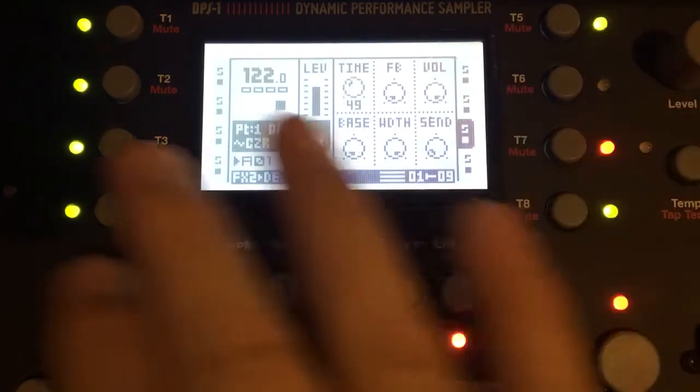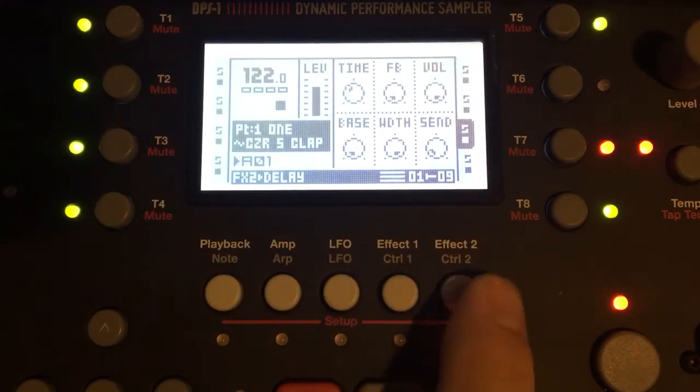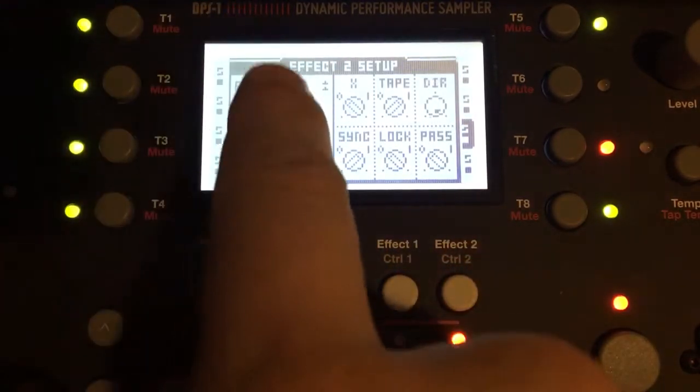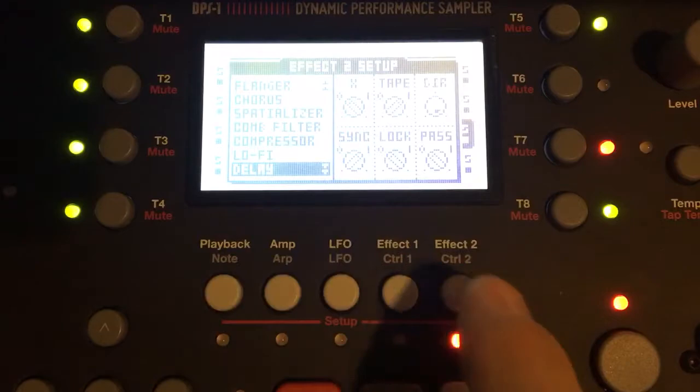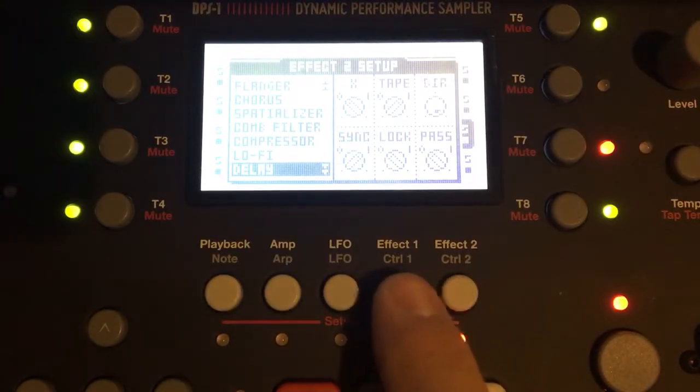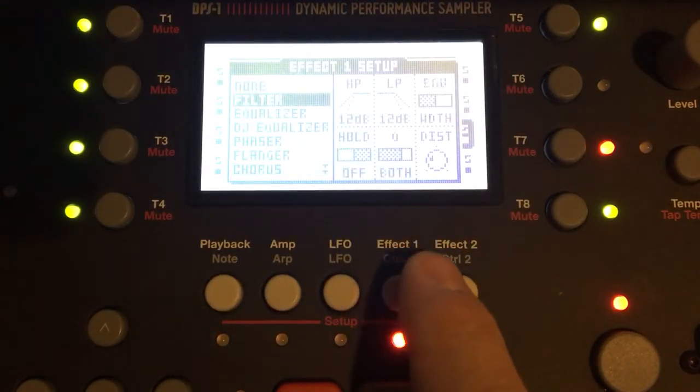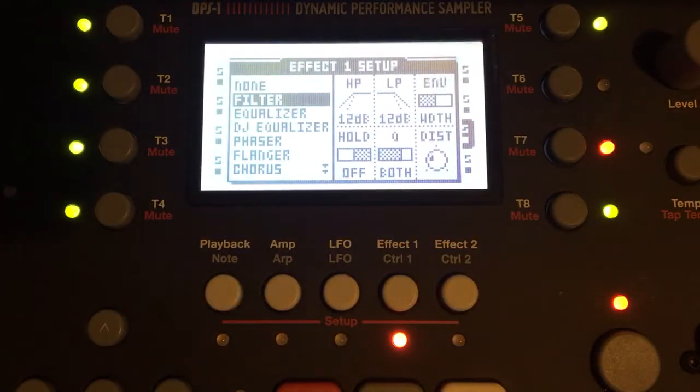Double clicking a lot of these buttons, even in your effects section, will bring up where you can change the effects. It's kind of whack, dude, because they didn't put the same effects in each side, but you get plenty of dope effects.